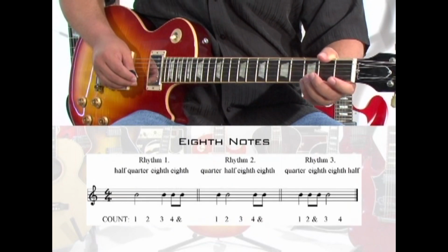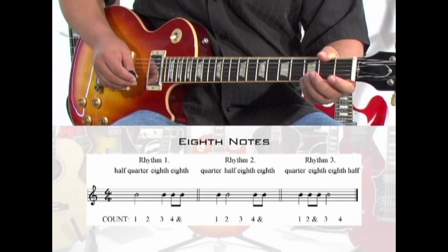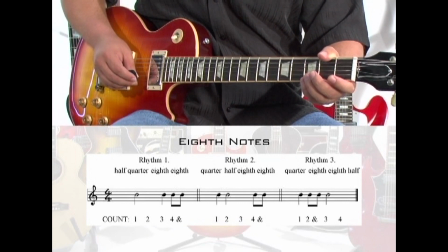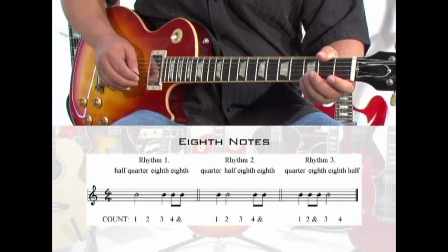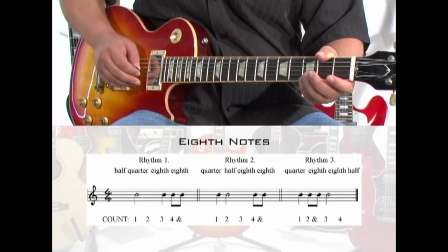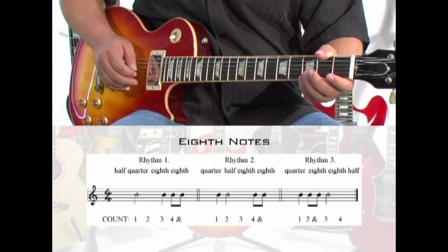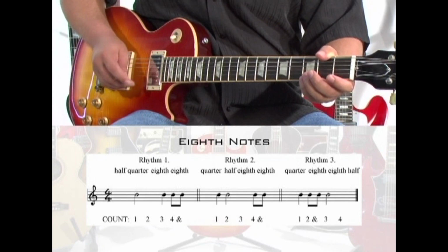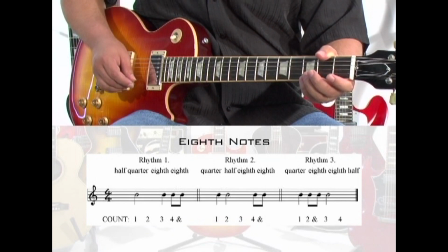In rhythm 1, the combination is half, quarter, eighth, eighth. Because the 4th beat consists of 2 eighth notes, it needs to be split into 2 accents. Instead of counting the 4th beat as 4, you need to count it as 4 and. Altogether, hold the half note for counts 1 and 2, play a quarter note for count 3, play an eighth note for 4, play an eighth note for and. Total beats equals 4. Here's rhythm 1 applied to increments of 4 in the A or 6th position.